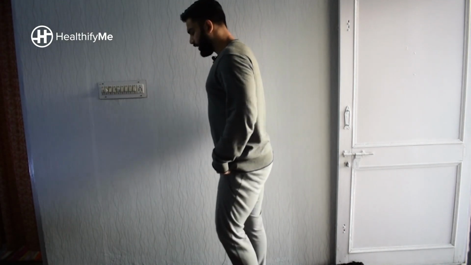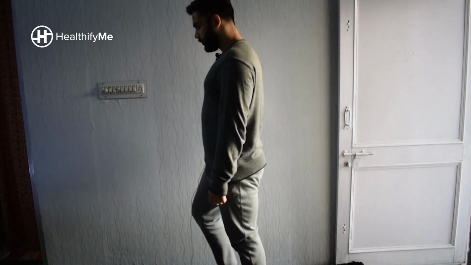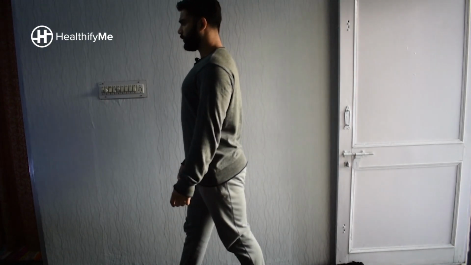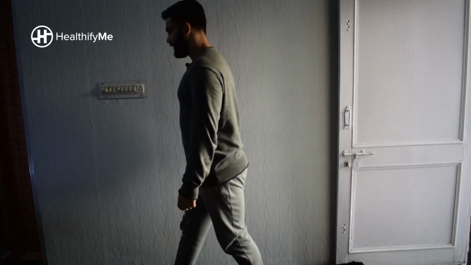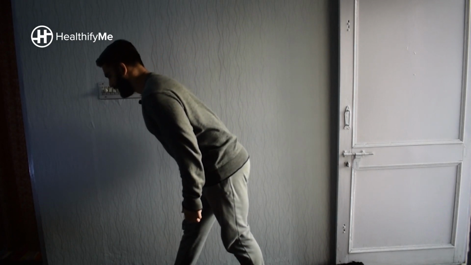Okay, now the next exercise that we're going to be doing is calf static stretch. Now this exercise can be done in a number of different ways. I'm going to show you one way. Try this out and do this for at least 3 sets and hold for at least 20 to 30 seconds in each set. Now, all you have to do is just stand straight, put one leg in front, stabilize your body, lift up your front toe, and then bend your upper body in the forward direction.